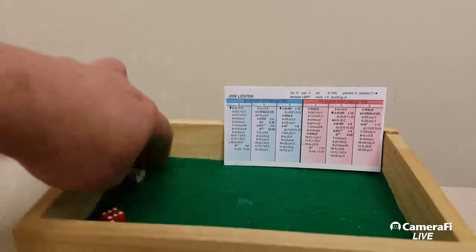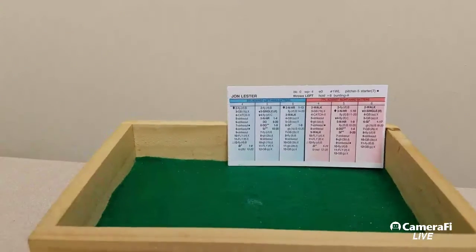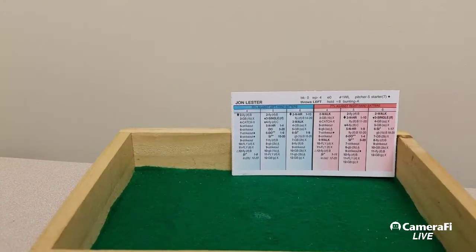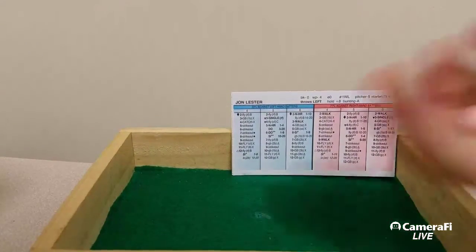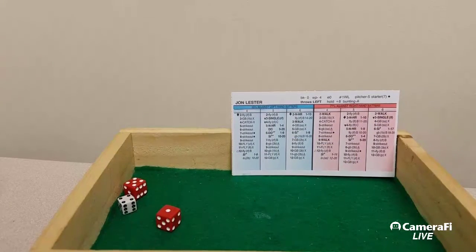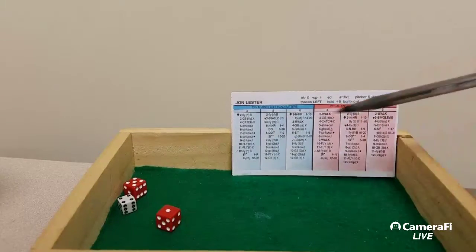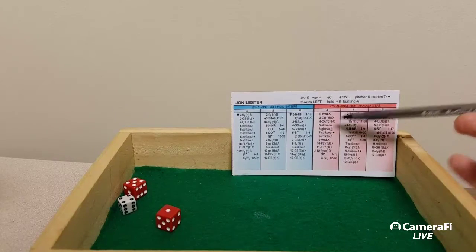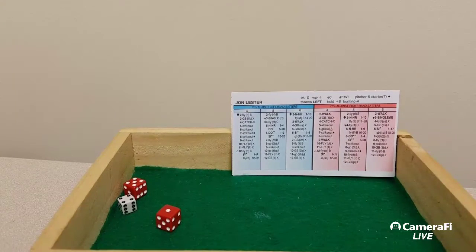And that brings up Mark Bellhorn. I don't have a bell and I don't have a horn, so we'll just have to go with it. Mark Bellhorn, second baseman, switch hitter. Batting right, 4-6. 4-6 is a ground ball to short, and that's handled over there by Addison Russell.